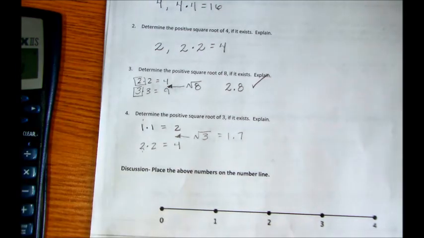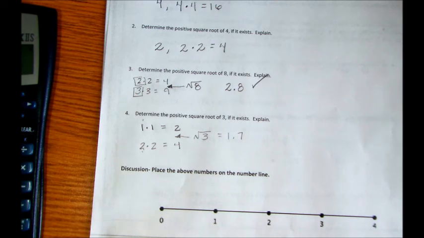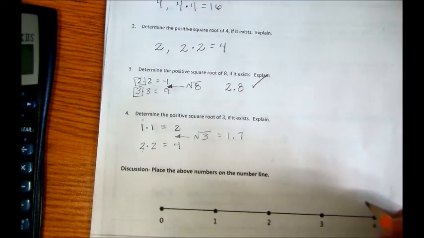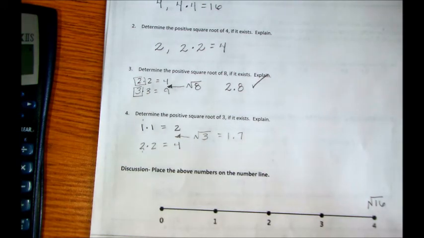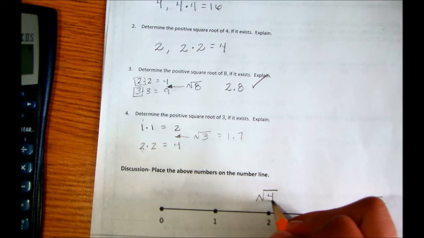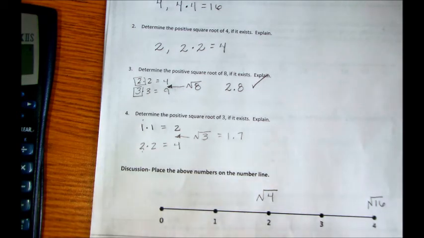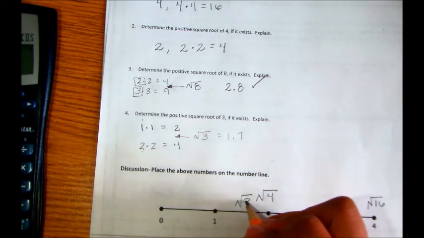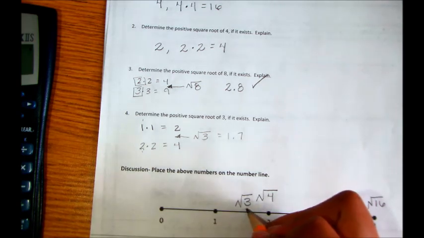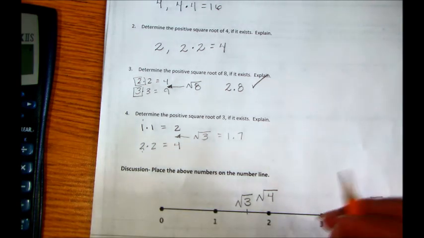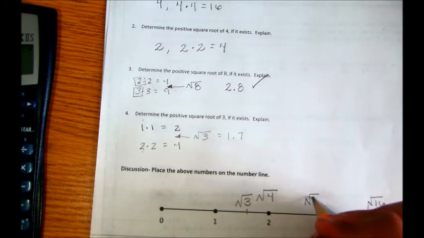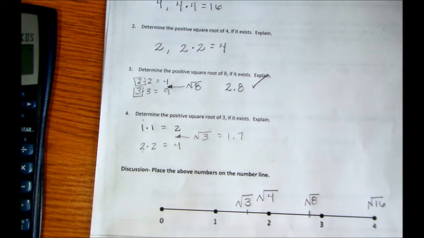Place numbers 1 through 4 on the number line below. Square root of 16, the square root of 4, and place the square root of 3 about here, and I'm going to place the square root of 8 about here. Alright, verify that your number line looks like mine, and let's continue working.